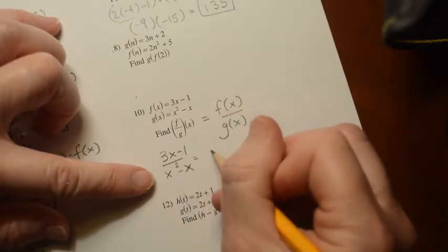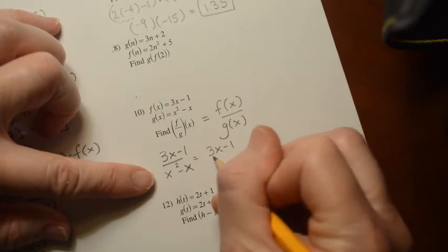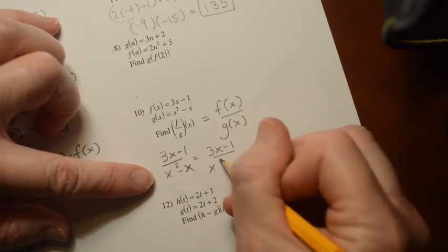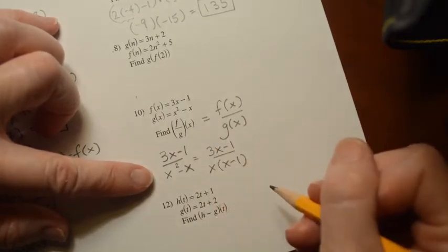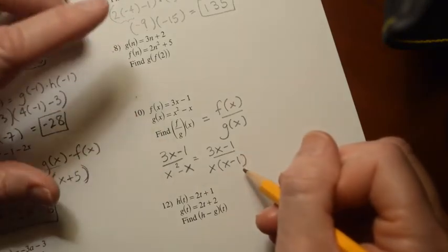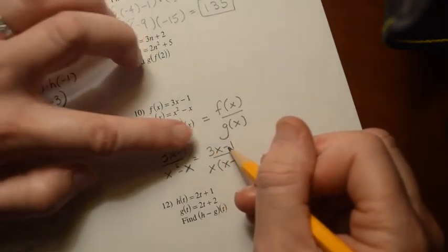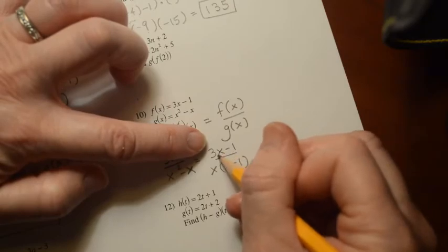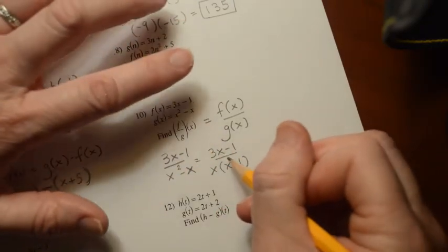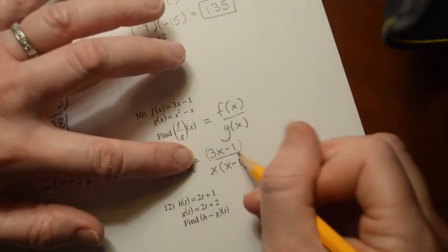Well, let's just do it so you could see what would happen. That 3x minus 1 would stay the same thing, and this would become x times x minus 1. So nothing in here cancels. Don't be tempted by this x minus 1 and say, oh, let me just cancel that out and leave the 3. Remember, you can't do that. It has to be exactly the same.